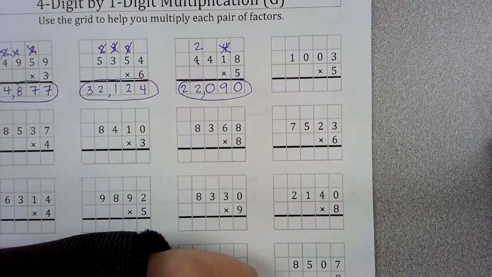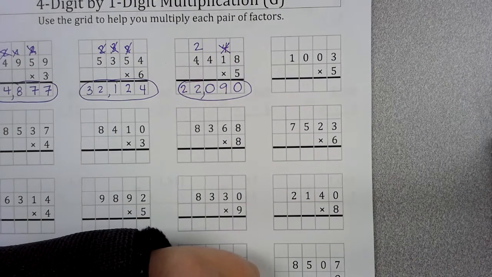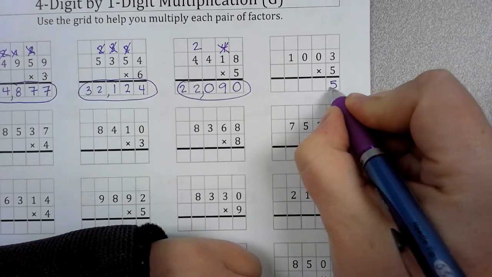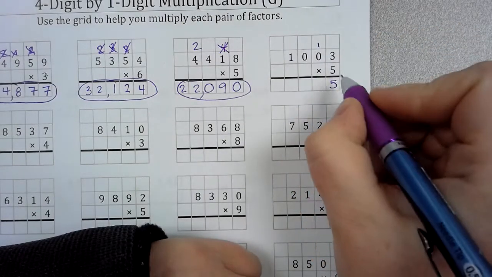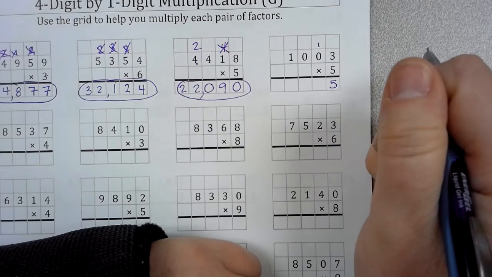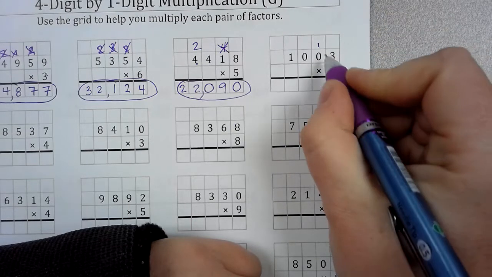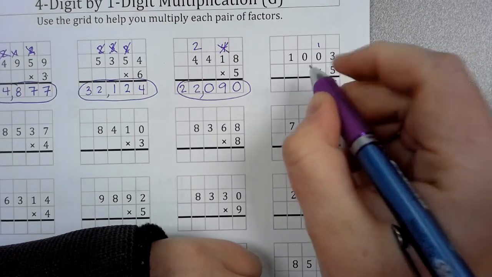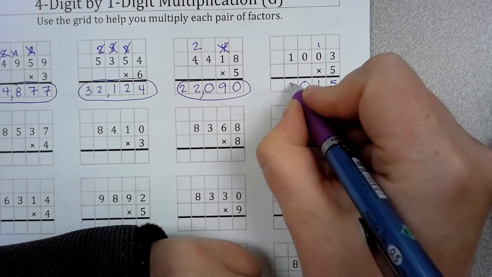All right, so now I have 1,003 times 5. 5 times 3 is 15. Carry my 1. Remember, any number times 0 is 0. So 5 times 0 is 0, plus 1 is 1. 5 times 0 is 0. 5 times 1 is 5.